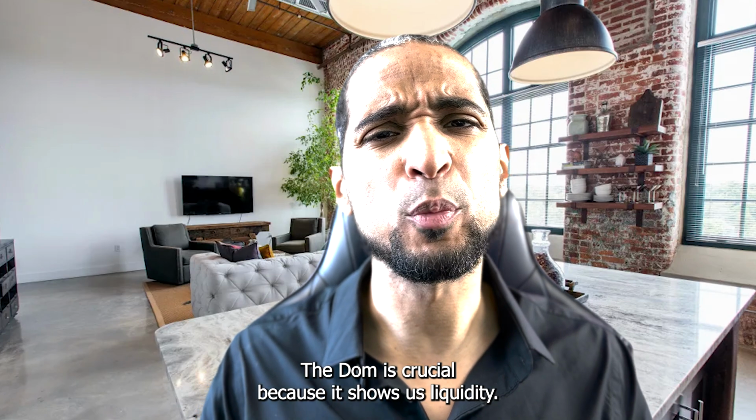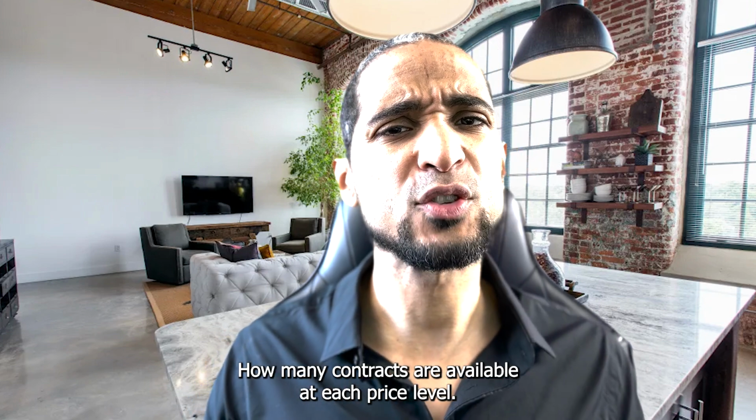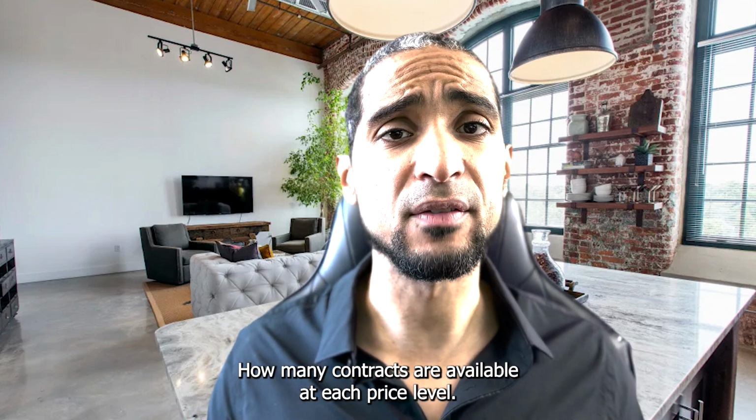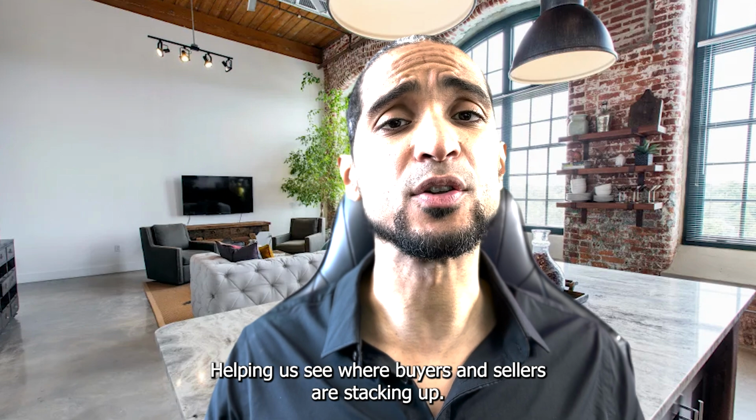The DOM is crucial because it shows us liquidity, how many contracts are available at each price level, helping us see where buyers and sellers are stacking up.